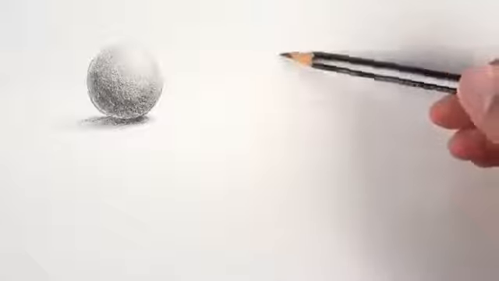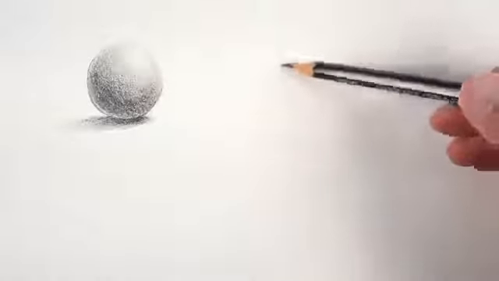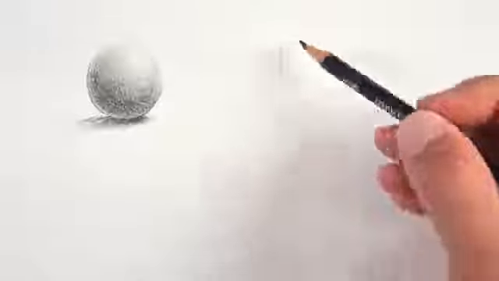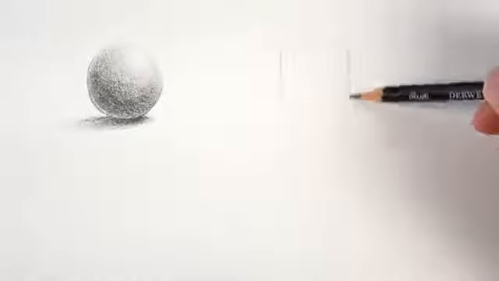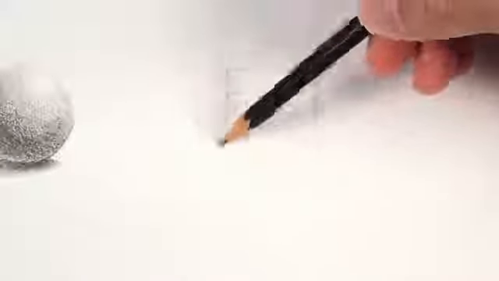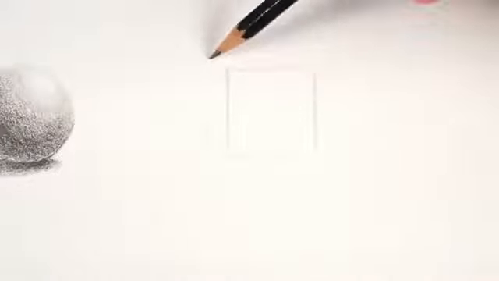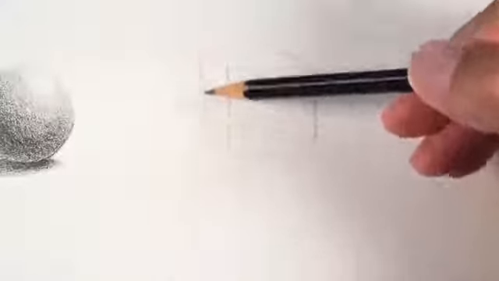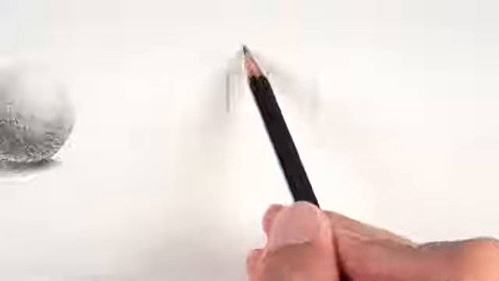Next, let's take a square and turn it into a cube. We'll start by simply drawing a square. Again, we'll start with the harder graphite pencil initially and progressively move on to the softer graphite pencil. Now, once we have the square in place, we'll just draw 3 lines coming out from each of the 3 corners that are on the far left, and then we'll just connect those ends to finish off the overall form of the cube.